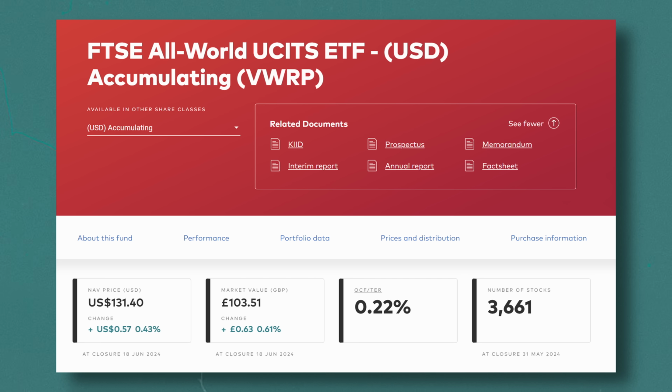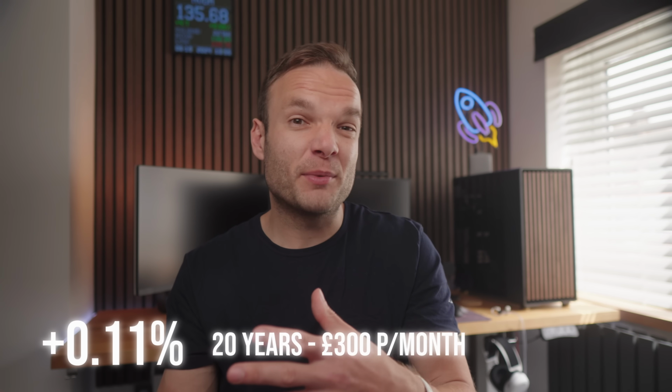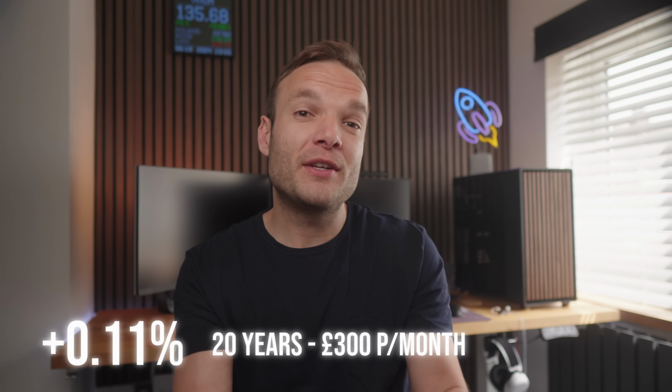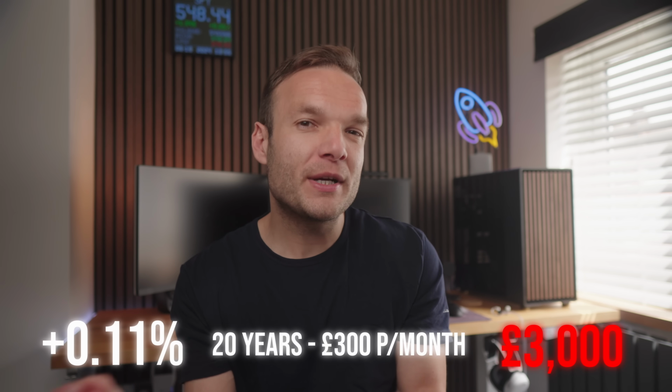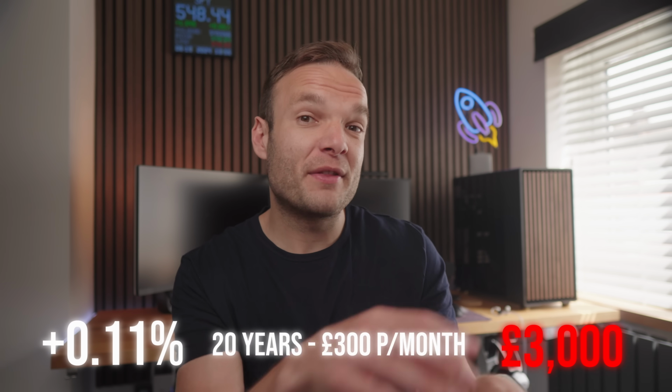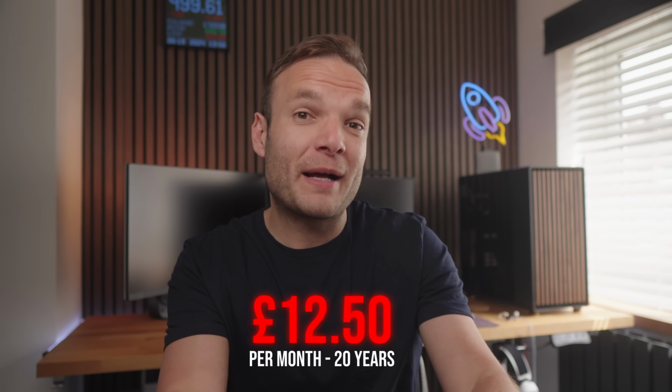Now, across a single year with £10,000 invested, paying £11 more doesn't sound much, but fees add up and compound over the years because it's not about the fee itself, but the missed future growth. For example, paying 0.11% more per year over 20 years with an investment of £300 a month would mean that you'd end up costing yourself around £3,000 in fees more than the other person. And £3,000 divided up between 20 years worth of months is just over £12 a month in fees.